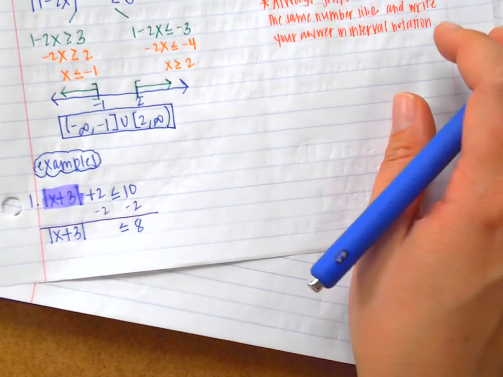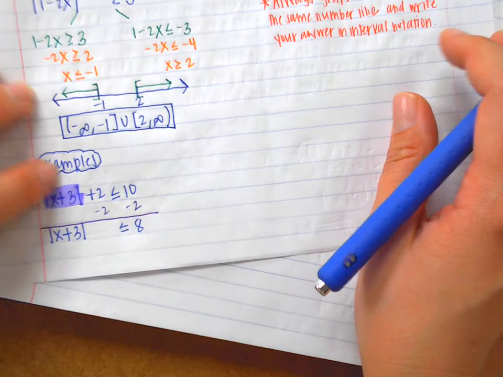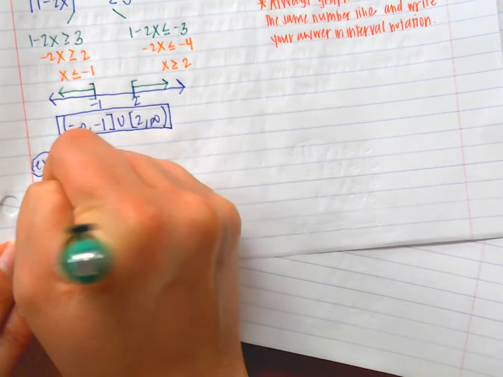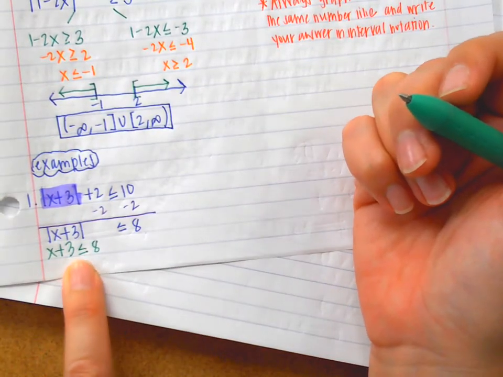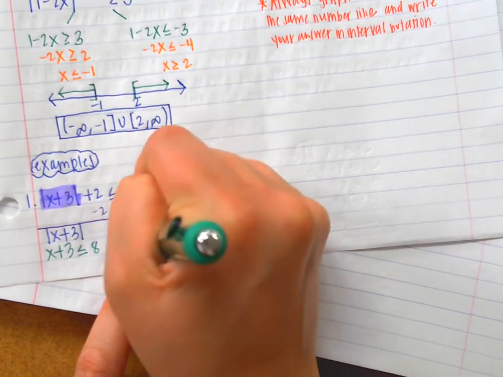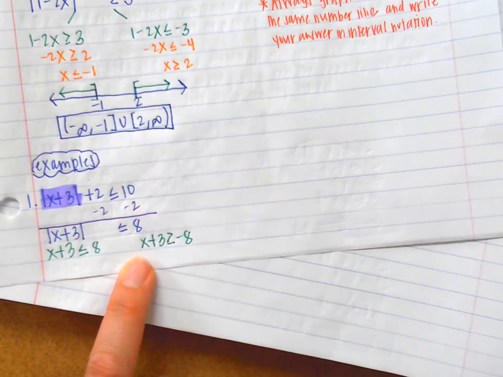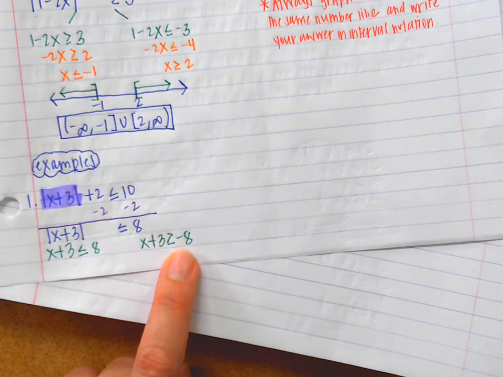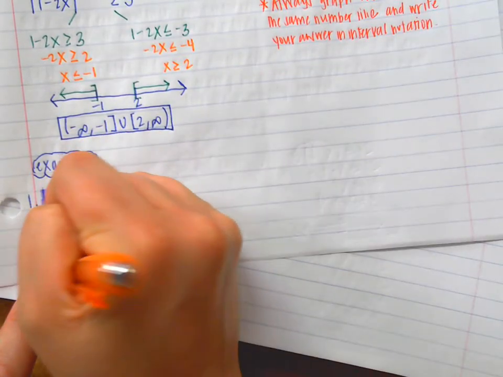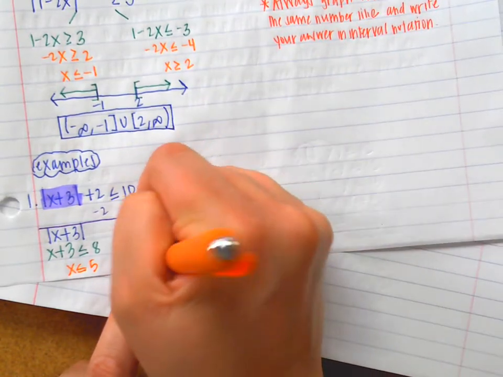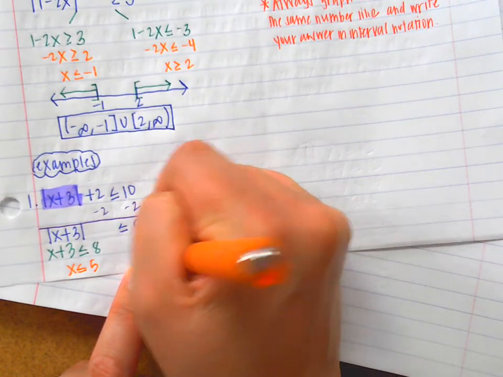So now what I would do is split it into my two inequalities. I'd have one where x plus 3 is less than or equal to 8, same inequality symbol. And then another one where x plus 3 is greater than or equal to negative 8. So I flipped the inequality symbol, and I flipped the sign. And now I can just solve for them. I would subtract 3 from both sides, and I get x is less than or equal to 5. And then subtract 3 from both sides, I get x is greater than or equal to negative 11.